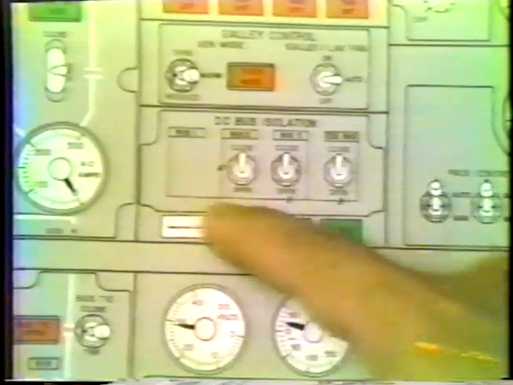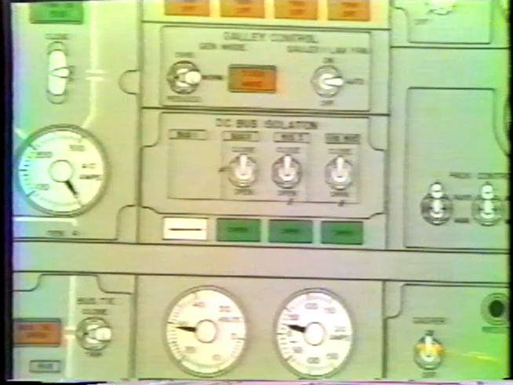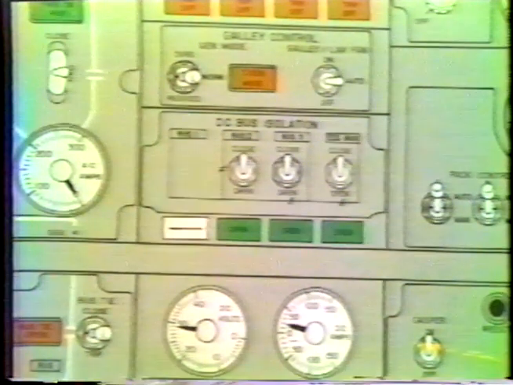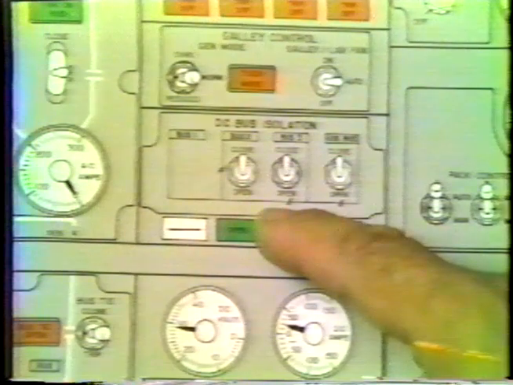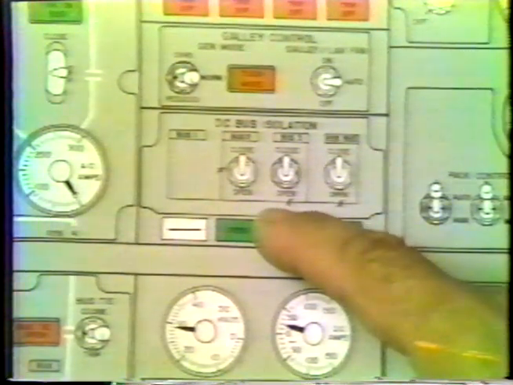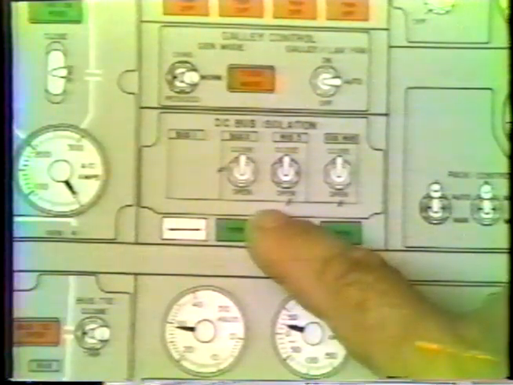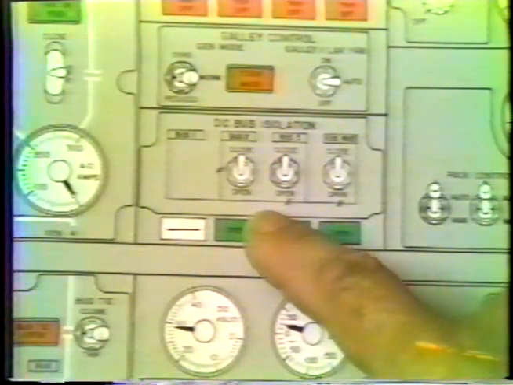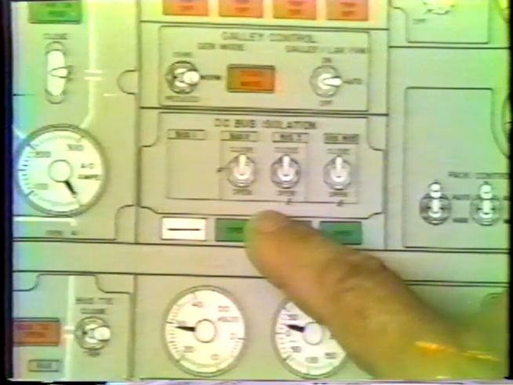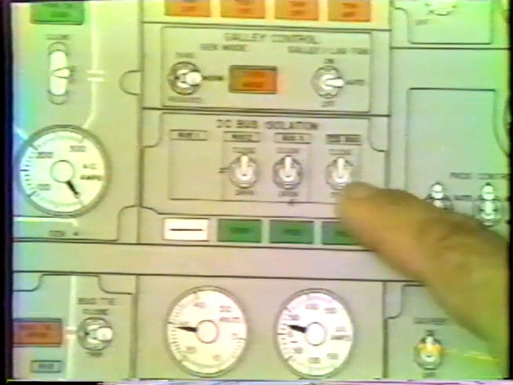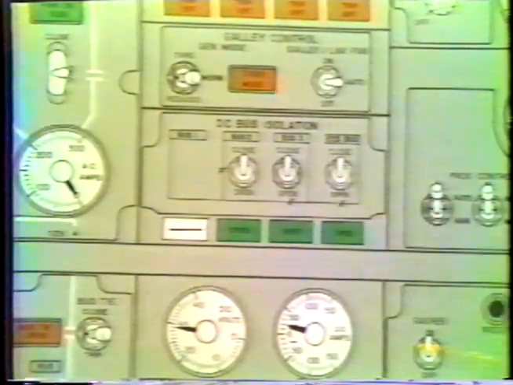One thing I might say about the DC system, it's a relatively trouble-free system, and to lose a bus you would generally have to lose the entire electrical system. In other words, as long as one DC TR unit is available, it should be able to feed the other DC buses.